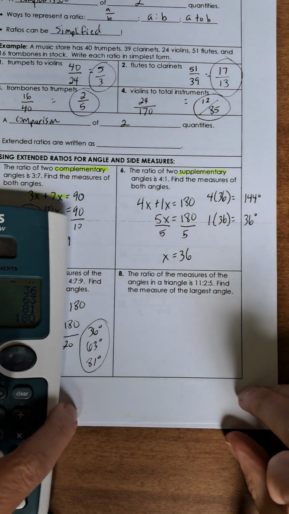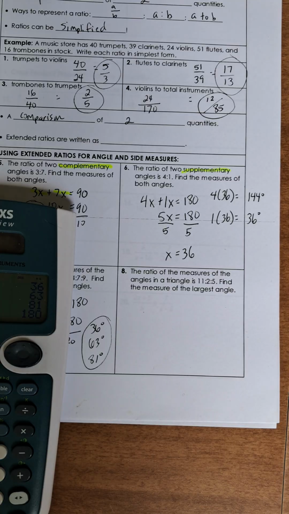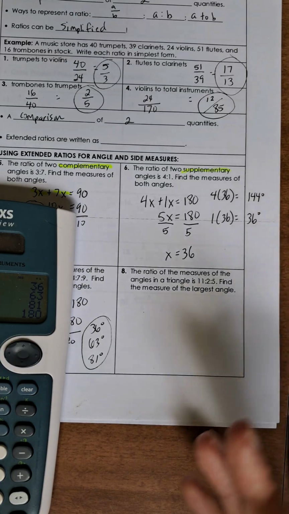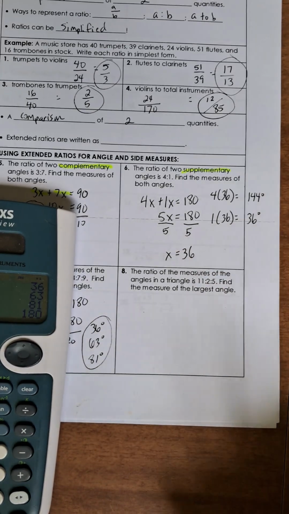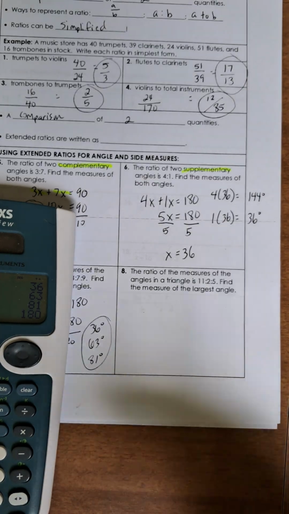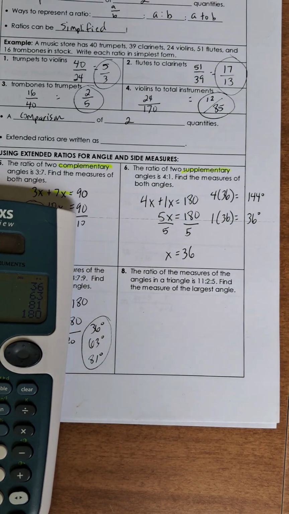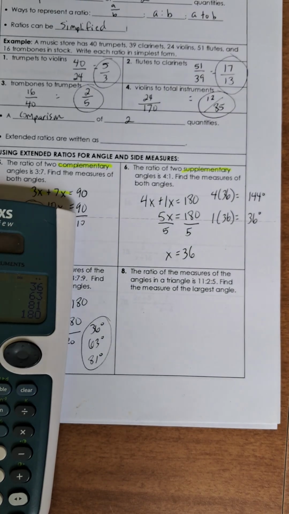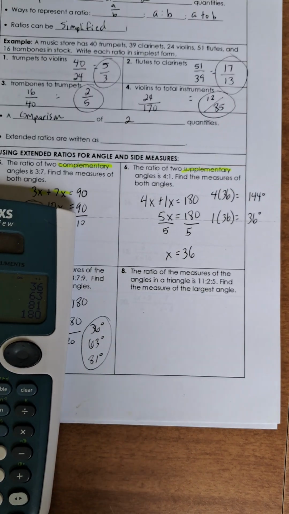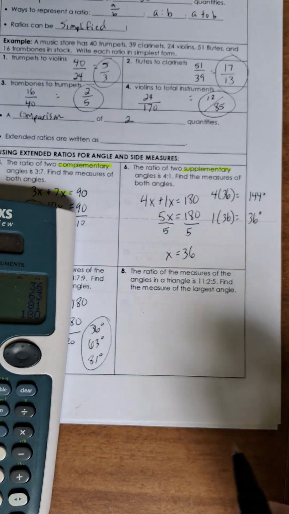All right, number 8. The ratio of the measures of the angles in a triangle are 11 to 2 to 5. Find the measure of the largest angle. Well, take it away, y'all. I'm going to say absolutely nothing. You should know how to do this basically from number 7. It's the same type problem. So I'm going to work it out. I'm going to say kind of nothing. Pause this video. And again, don't rely on me. If you're a student, figure this out yourself. Use me just to check your answer. This is how you gain confidence. Go.